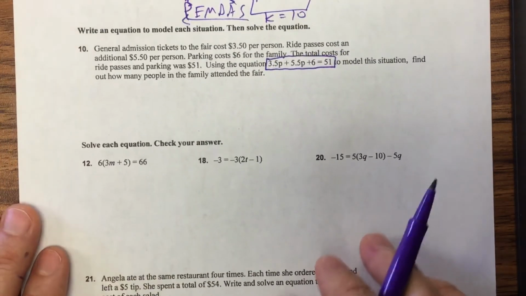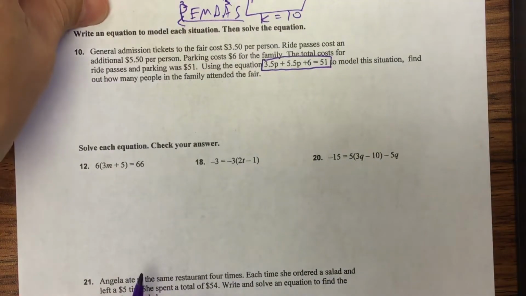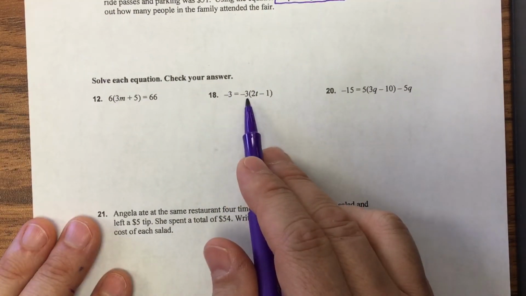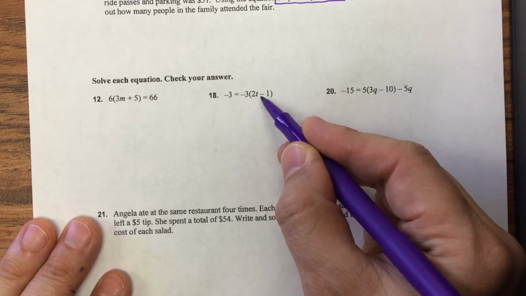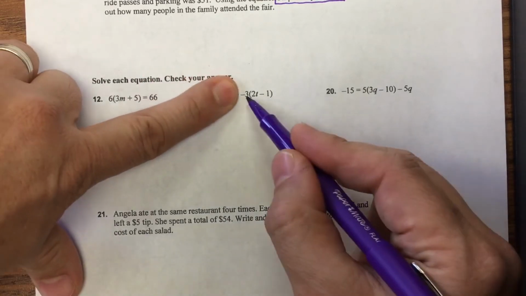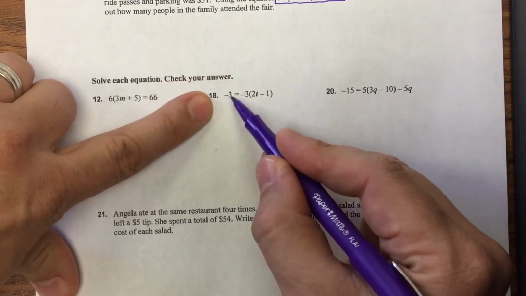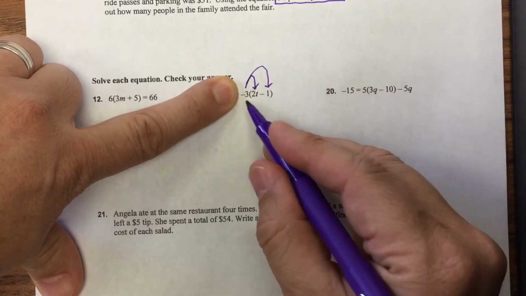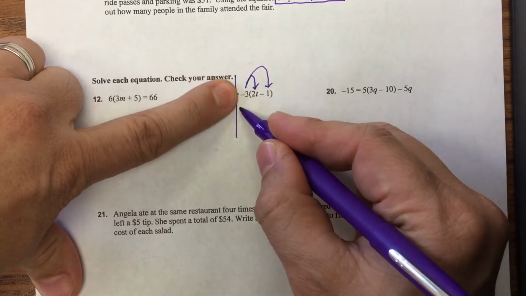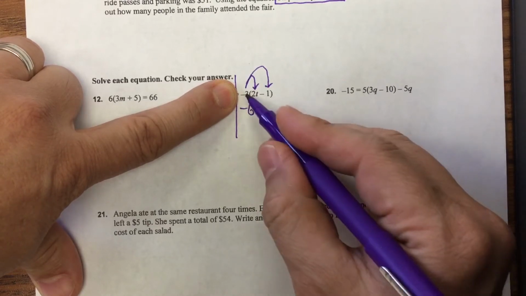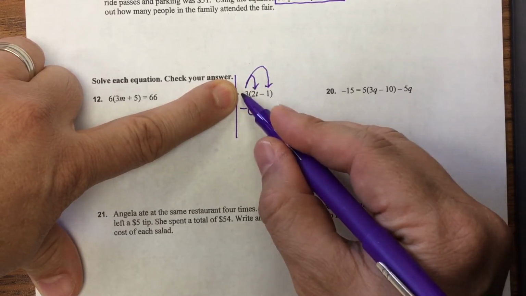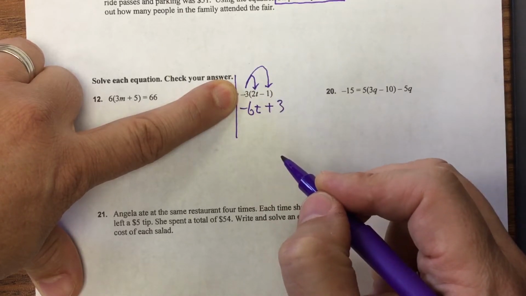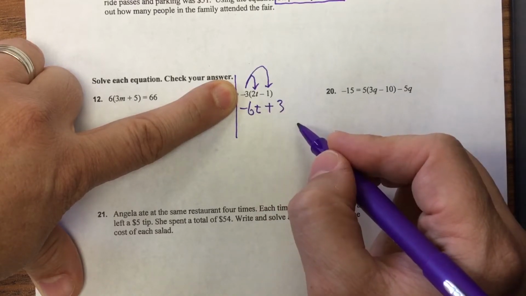All right, next section, let's do number 18. We have negative 3 equals negative 3 times the quantity of 2t minus 1. I say quantity because you're multiplying this by everything. So there's nothing to do on the left side. I can ignore it. But I use the distributive property over here. Negative 3 times 2t is negative 6t. Negative 3 times negative 1, integer rules make that a positive 3. Okay? All right, and now I'm done distributing. There's nothing else I can do over there.